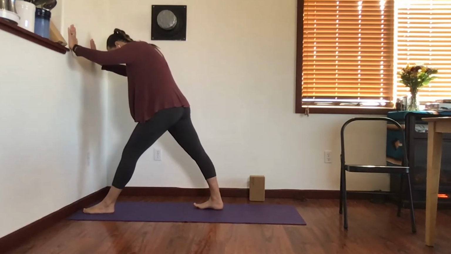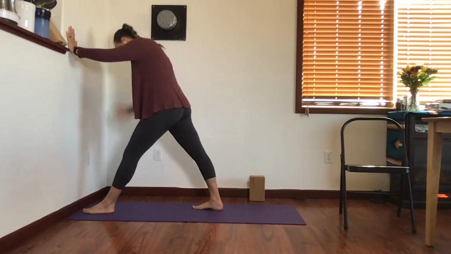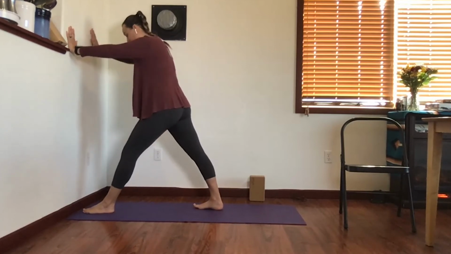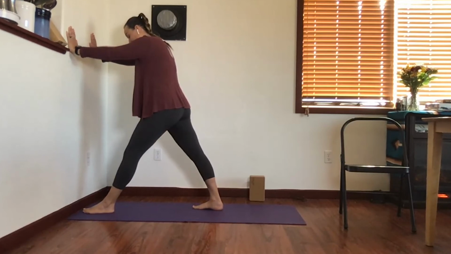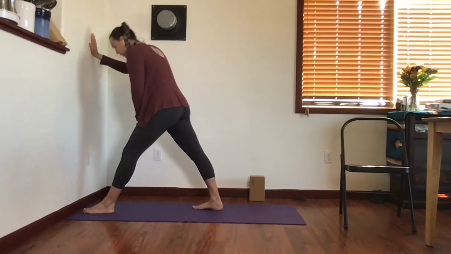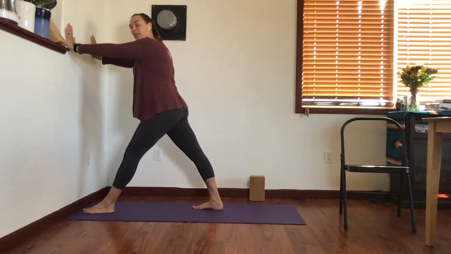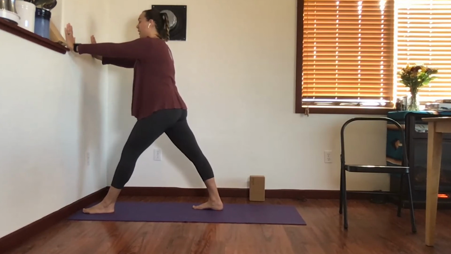So Parsvottanasana, intense stretch of the side. Back toes are pointing off about 45 degrees to the side. The inner edge of your front foot, or your left foot, draws a line straight to the back heel, or a little bit wider if that's what you need today. We're really focusing on straightening that back leg completely.